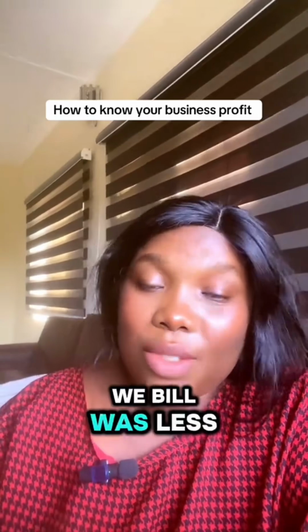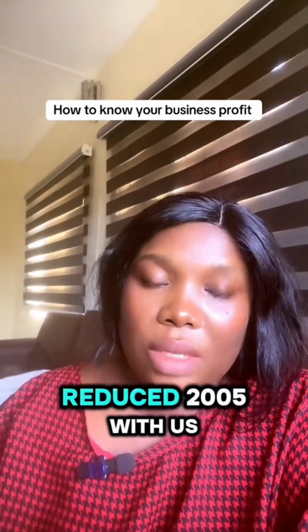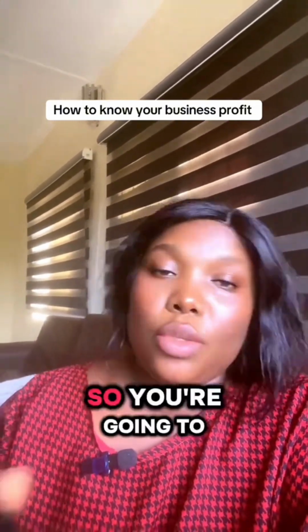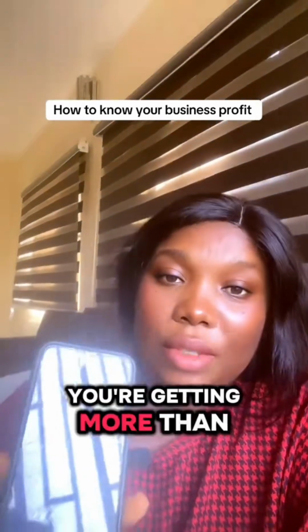So let's say your waybill was, let's use 4.5 because we're in Lagos. Waybill within Lagos, the cheapest waybill to do is 2,500, but outside Lagos, waybill is 4.5. So let's just use 4.5. So you're going to less 4,500 naira from this your gross profit. So minus 4,500, you're getting 98,000 naira.